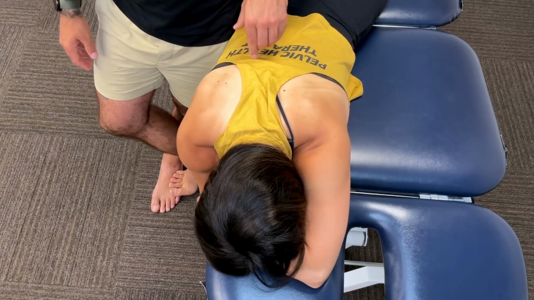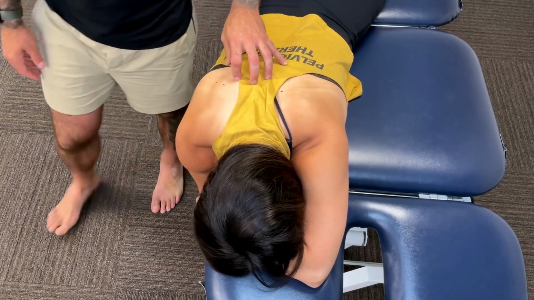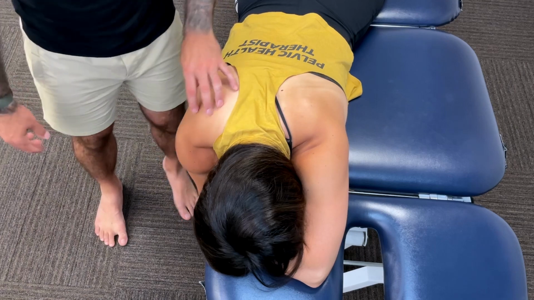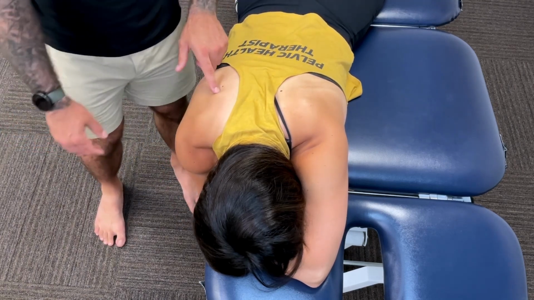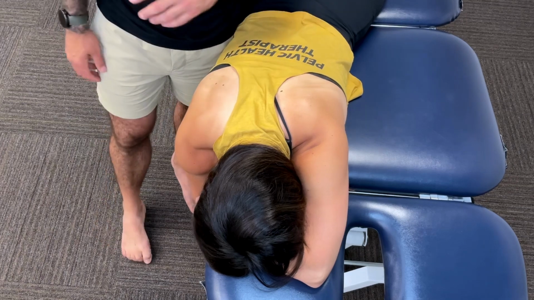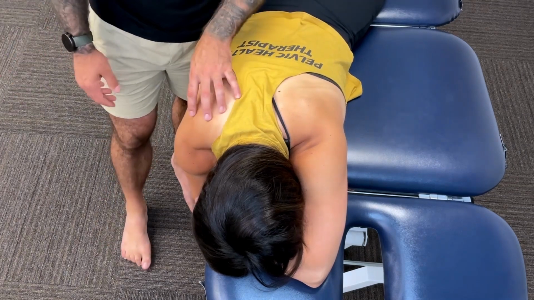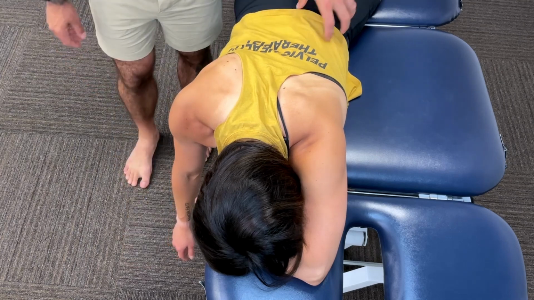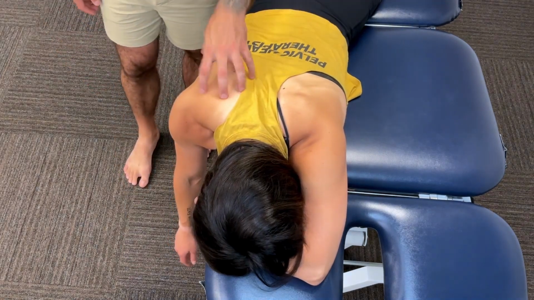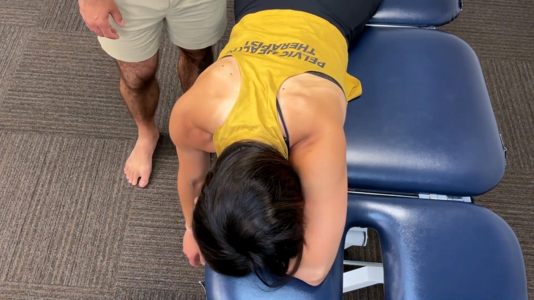Now, if we're looking at the lower trap, it's going to be bringing this shoulder blade back down towards this back pocket. Don't say butt cheek. Don't say, hey, bring this shoulder towards this butt cheek. That's weird. Don't make it weird. Bring this shoulder back towards this back pocket over here. And notice I touch at her hip. I'm not like, hey, bring this shoulder towards this back pocket, right?